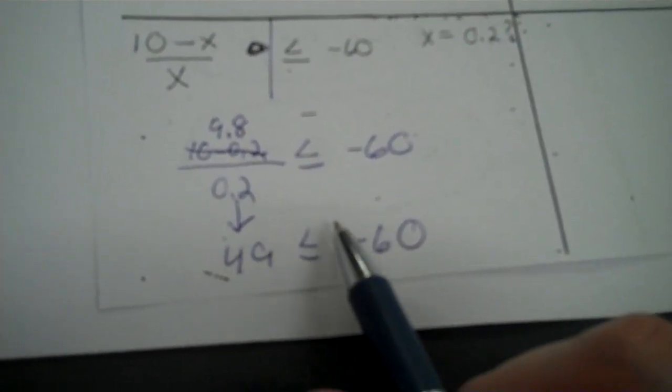So what's the higher value? Is it 49 or is it negative 60? Well, any positive has a higher value than any negative, so there's my higher value. The sign should be opening up, eating the bigger number. It's not, so no, that's not a solution.